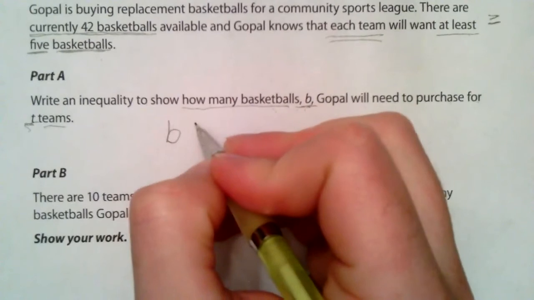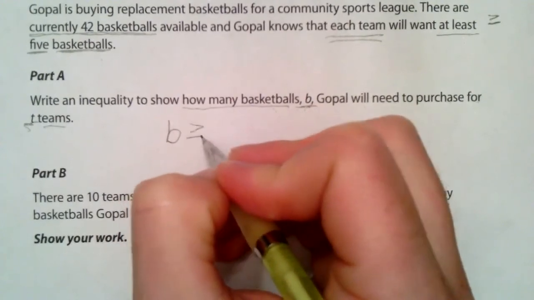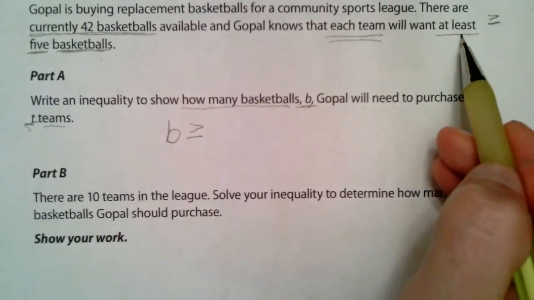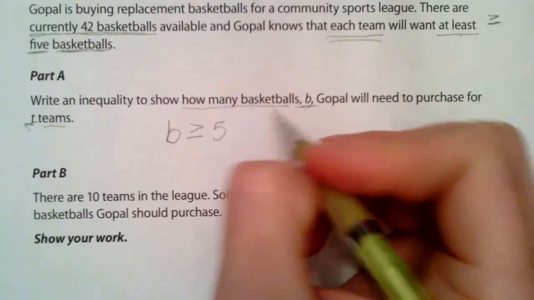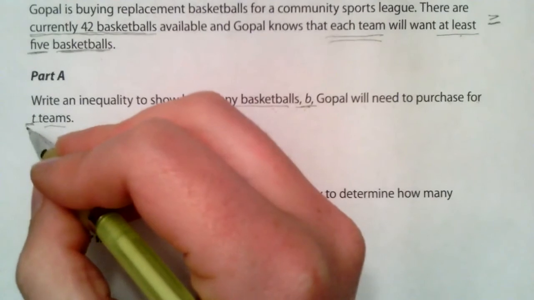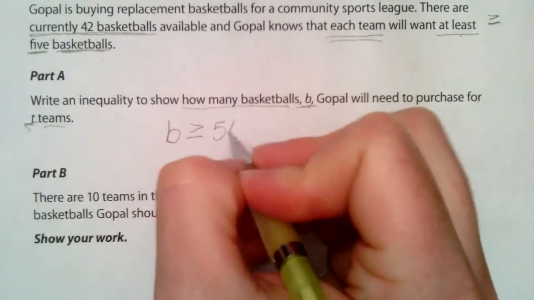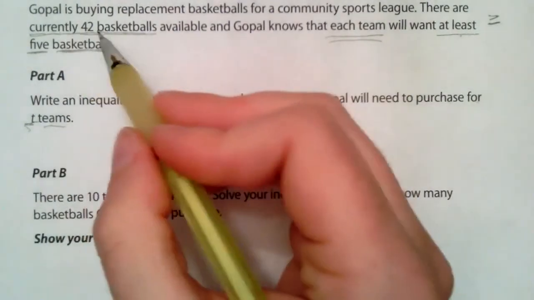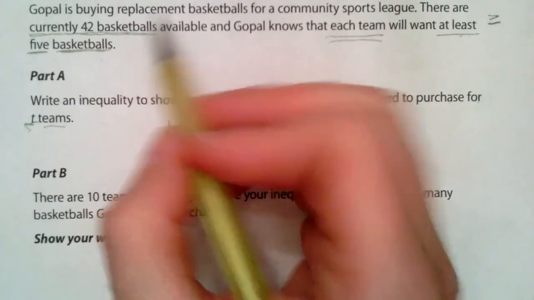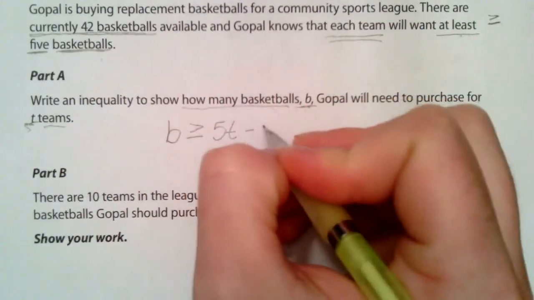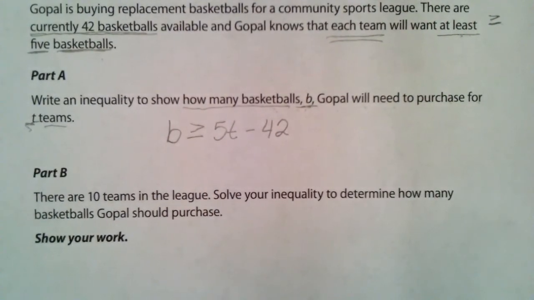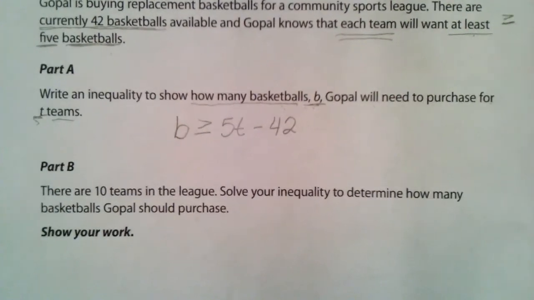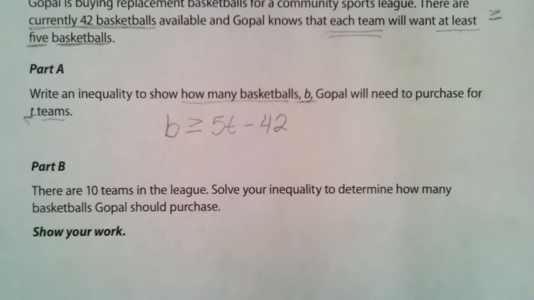So the amount of basketballs has to be greater than or equal to, I got this from at least, 5 basketballs per team, okay? And T represents team. Okay, now he already has 42 available already, so I can't count those 42, so I'm going to subtract those 42 away. So there's my inequality. Now this inequality doesn't have an answer, so there's nothing for me to solve.